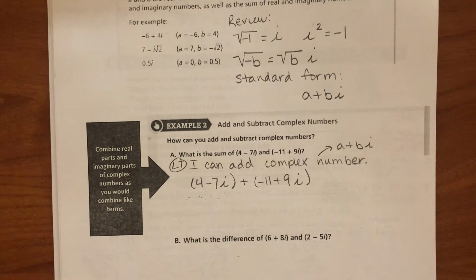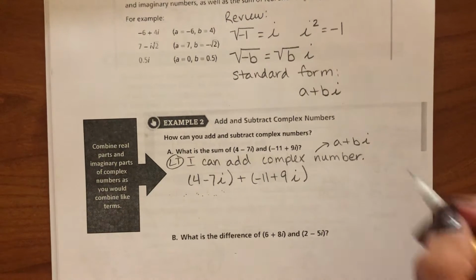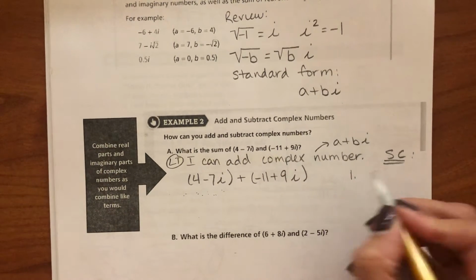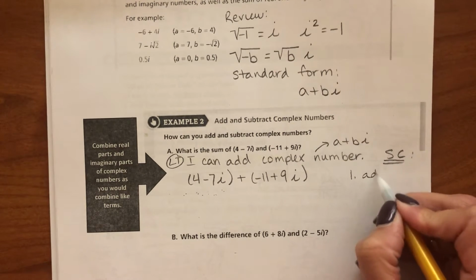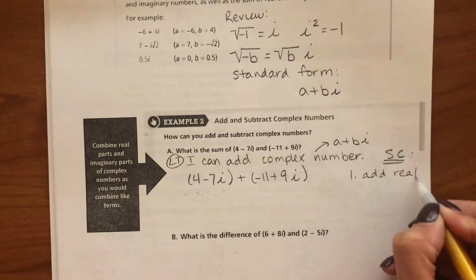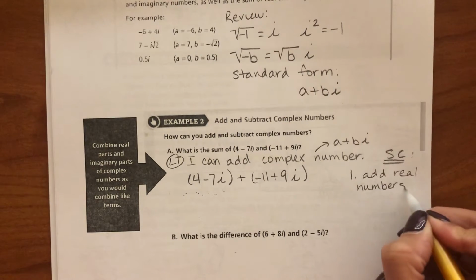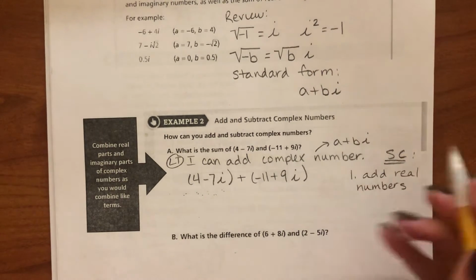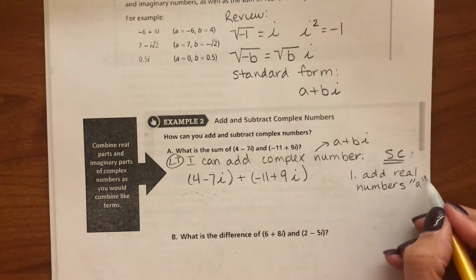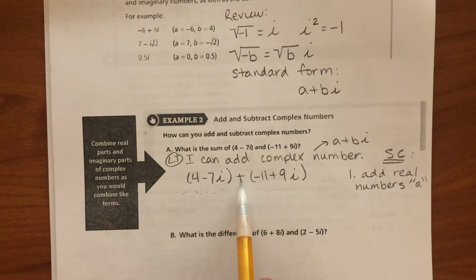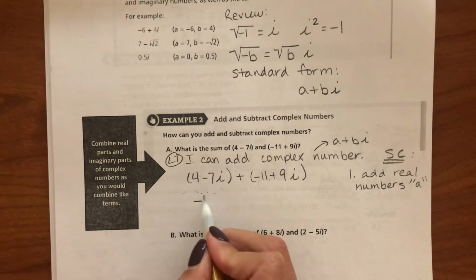So what you want to do here is first we're going to add the real numbers together. So step 1, add your real numbers. So these are the a terms. We're talking about the a here. So that would be 4 plus -11. 4 plus -11 is -7.